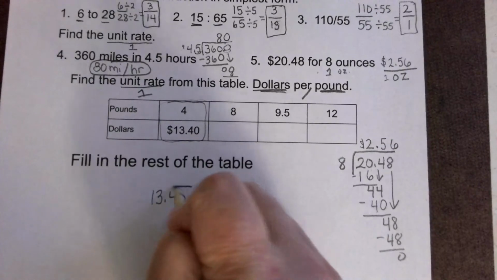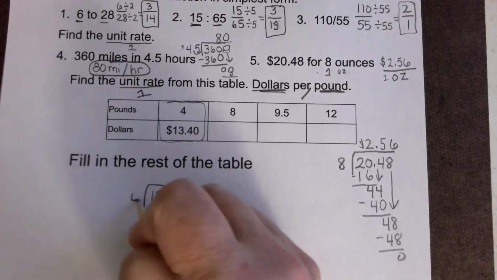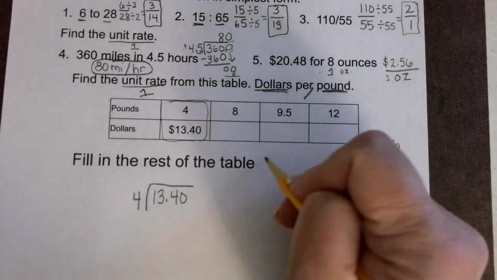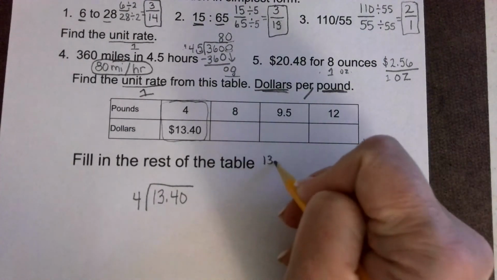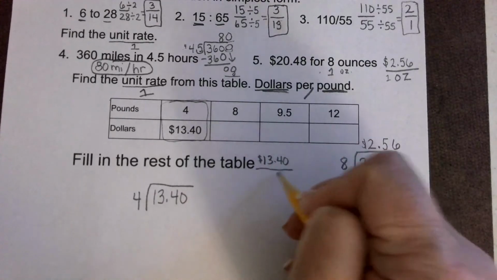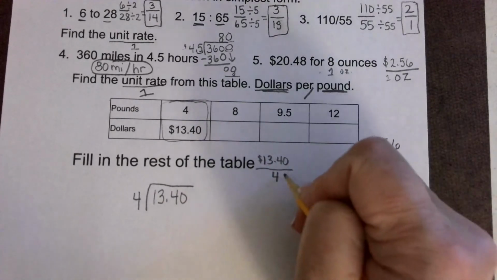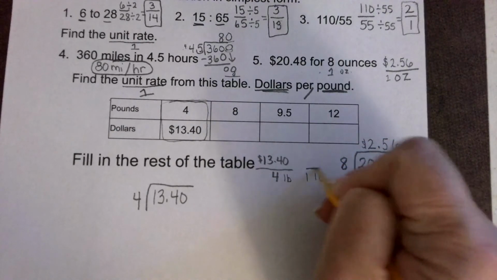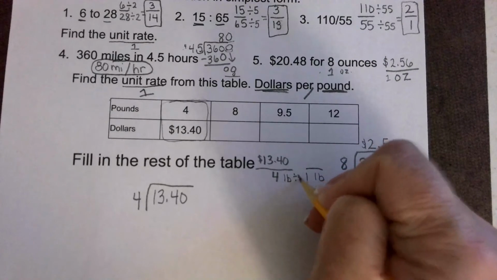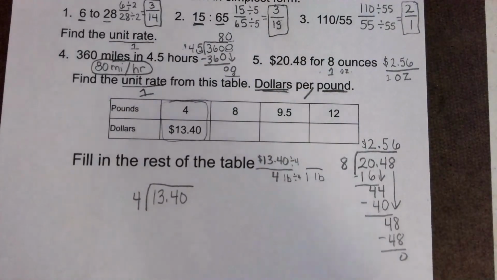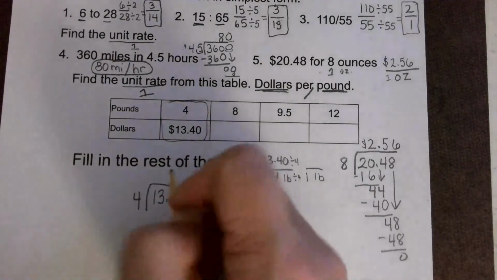$13.40 divided by 4 pounds, and that's because the rate looks like this: $13.40 over 4 pounds. And remember that we want 1 pound, so we have to divide by 4. I just wanted to remind you why we're doing that. So we're dividing the $13.40 by 4.